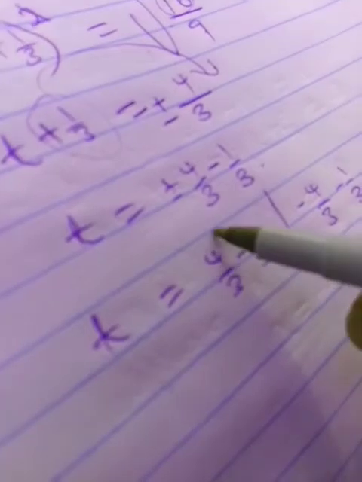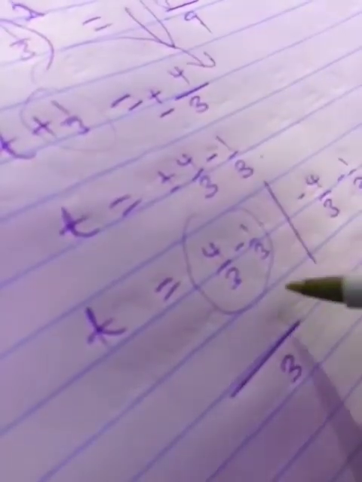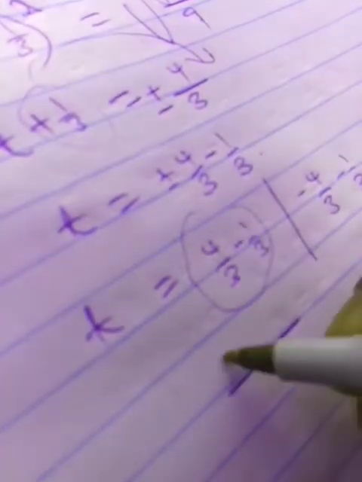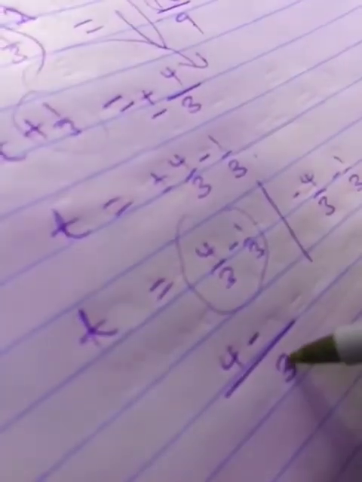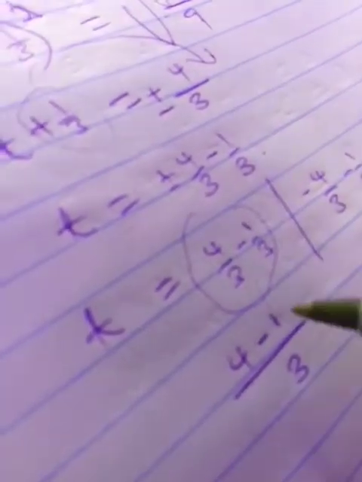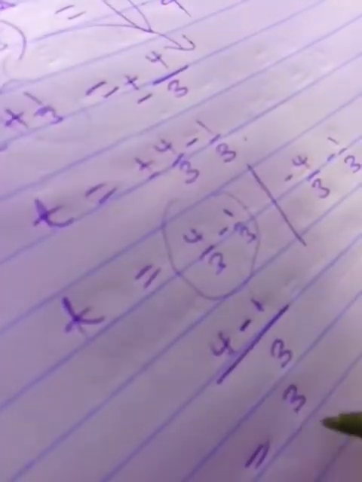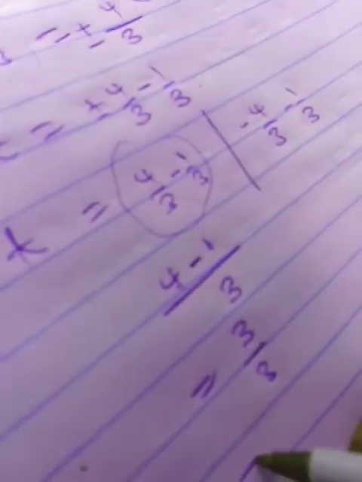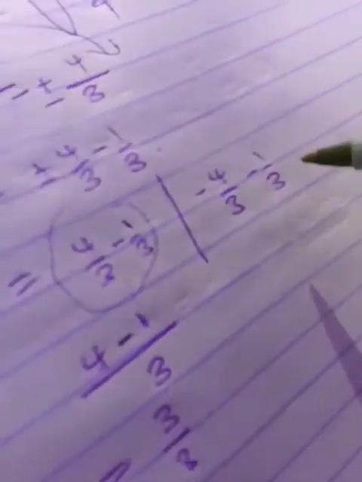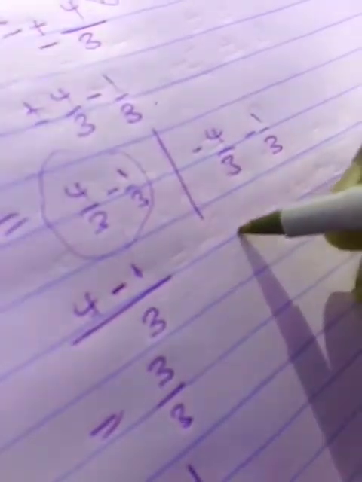Alright, here let's solve this fraction. Our common denominator here is 3. 3 into 3, 1. 3 times 4, we get a 4. Minus 3 into 3, 1. 1 times 1, we got a 1. Alright, 4 minus 1 is 3 over 3. 3 into 3, 1.